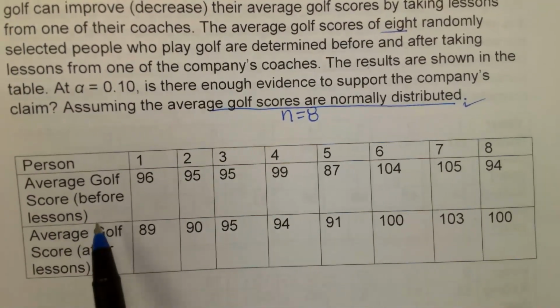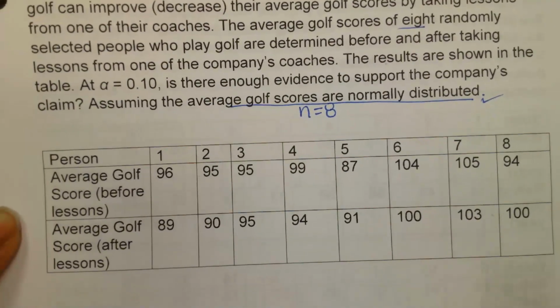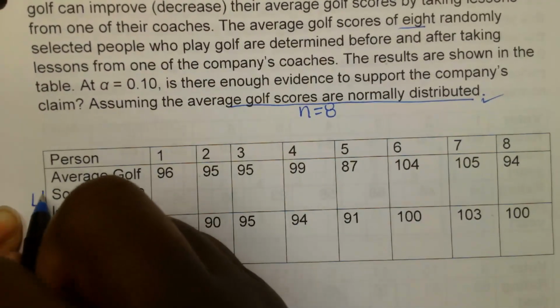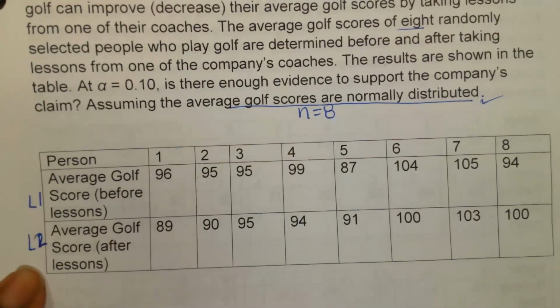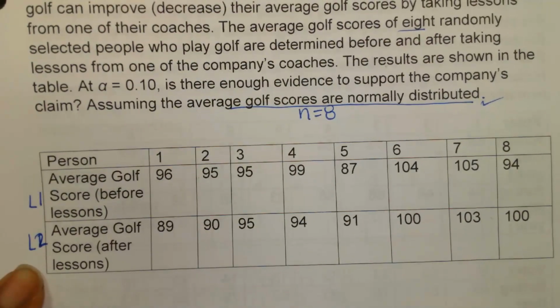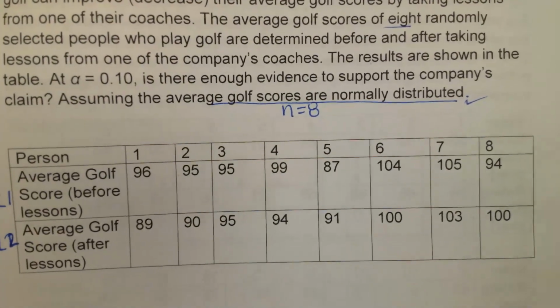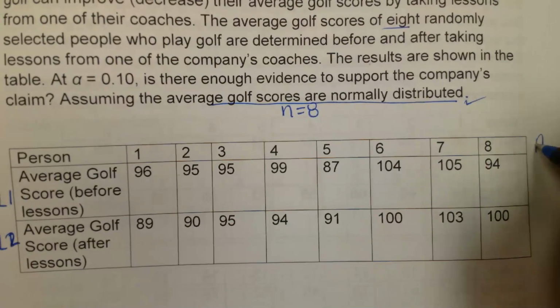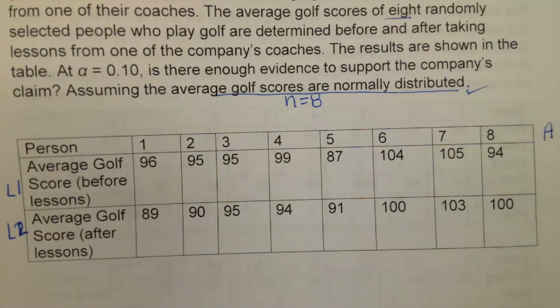All right, so hopefully you've put in your data. I'm going to do the calculator on the left, Excel on the right. So L1, L2 is what you're putting in your calculator. For Excel, you get to choose. Some people like to label their columns in Excel, so I'm going to label this A. And if you didn't, it's fine.